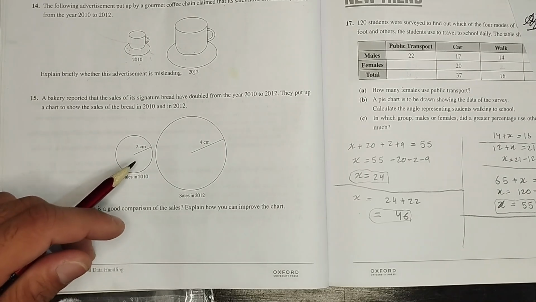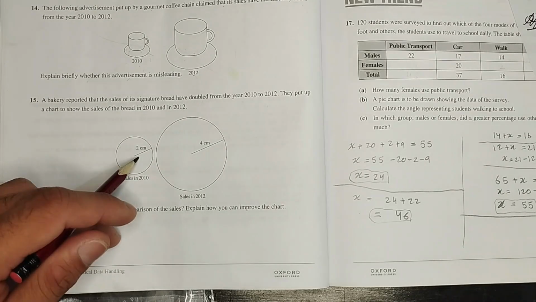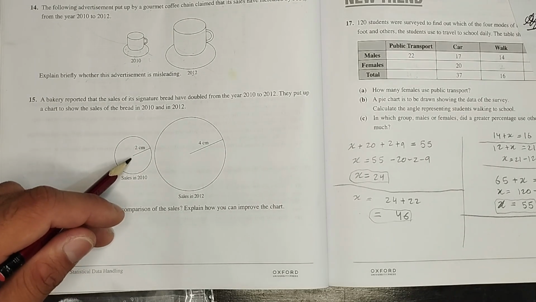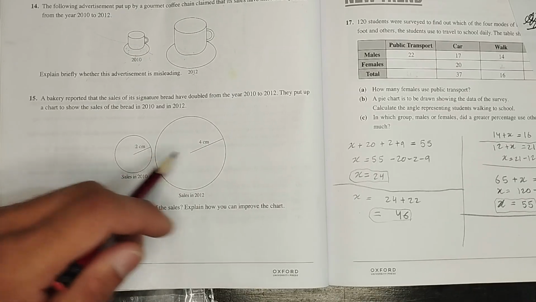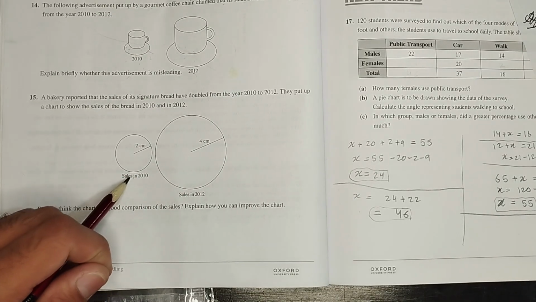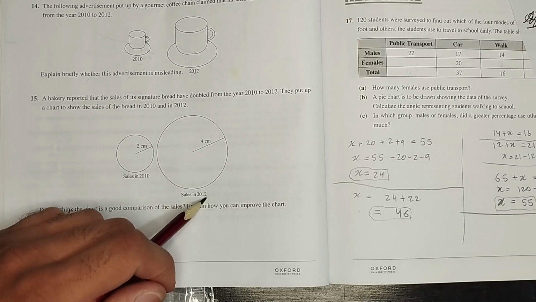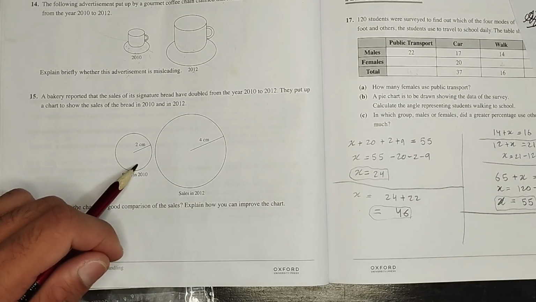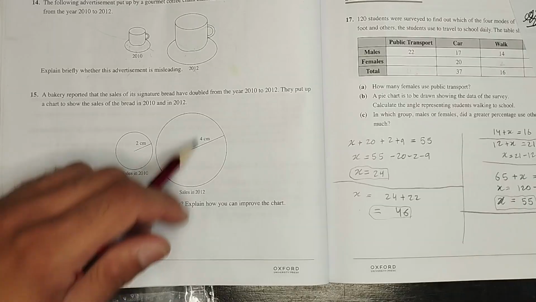They just made a circle. There are no other slices. There are no sectors or sections here. There's just a radius and a radius here as well, and a name here, the sales in 2010 and the sales in 2012. It's completely incomplete. This is not a proper way. Again, they're just increasing the size.